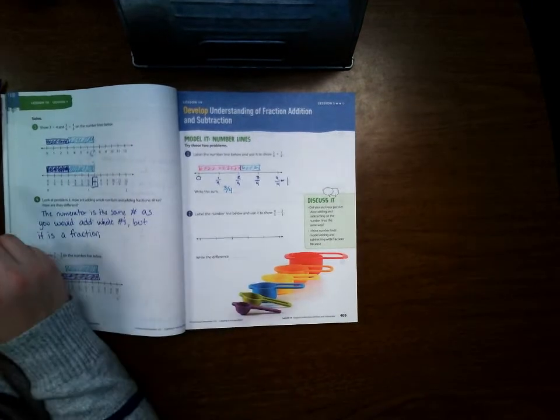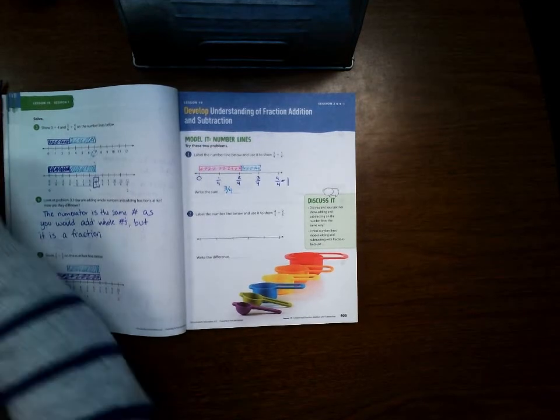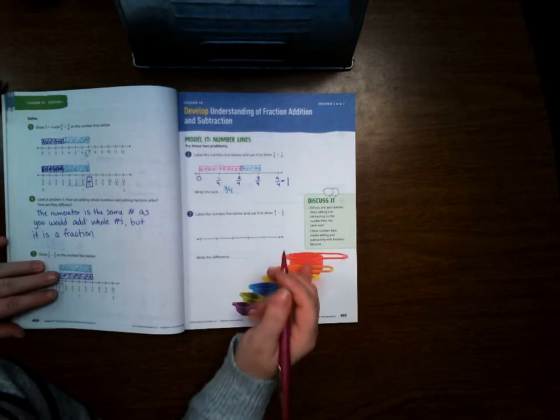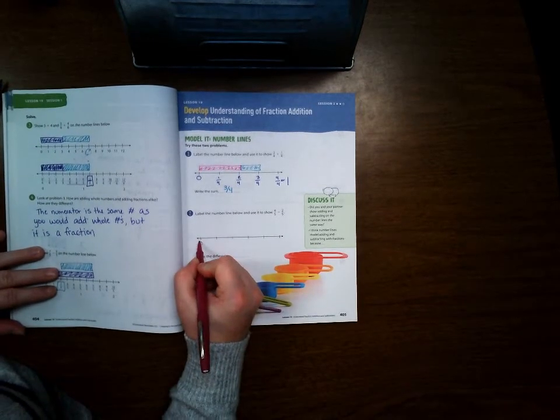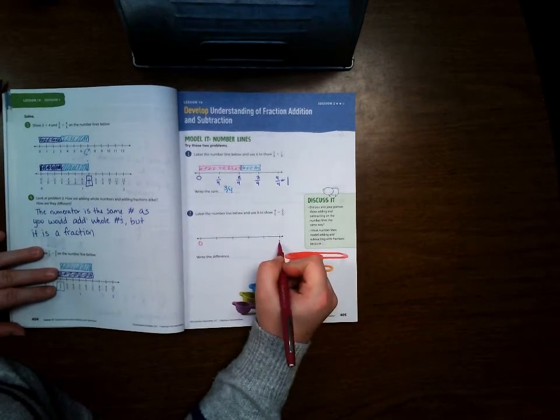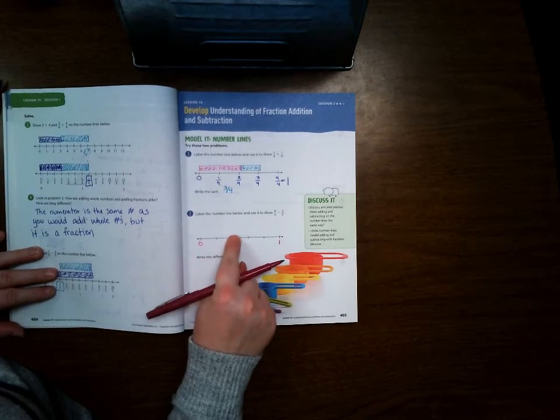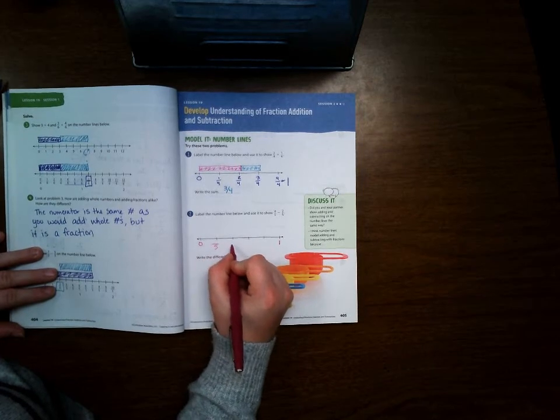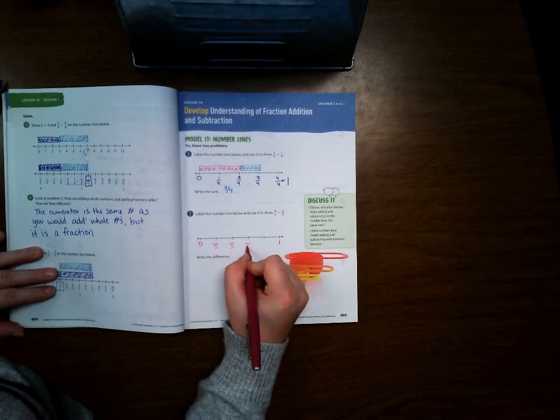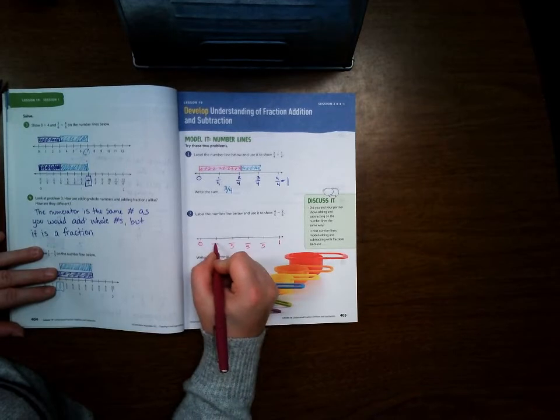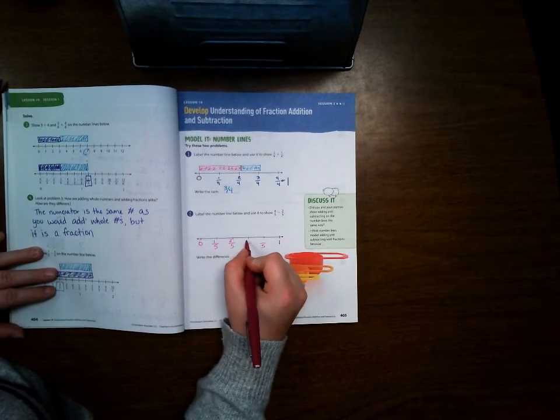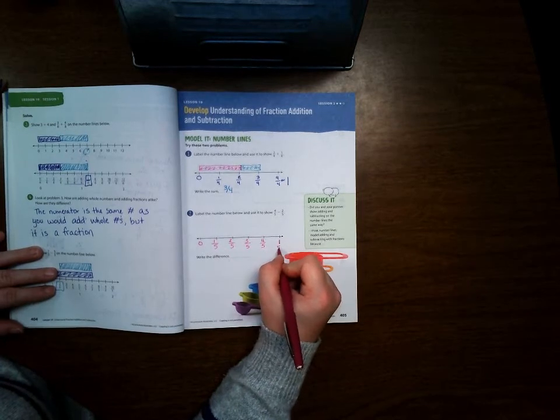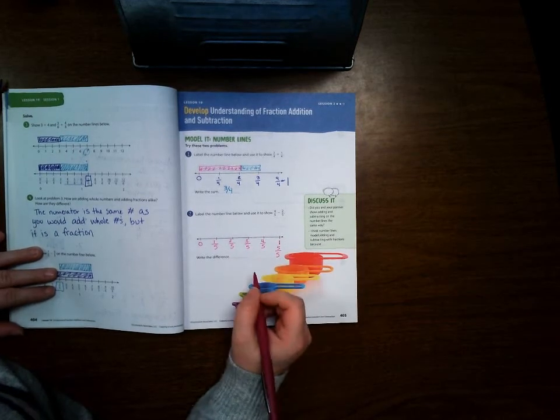Number 2. On this one it says, label the number line below and use it to show 4/5 minus 2/5. So we always start with 0 and we're going to finish with 1. There's 1, 2, 3, 4, 5 tick marks. That means all of our bottom numbers are going to be 5. And our top numbers we're just counting like we would on a normal number line. 1, 2, 3, 4. And this one would be 1 whole or 5/5.